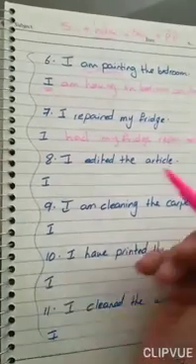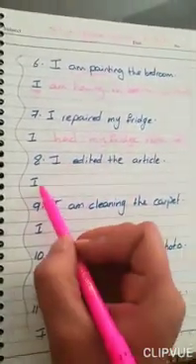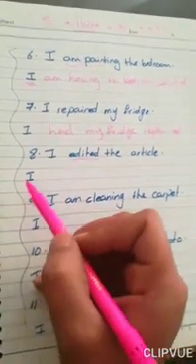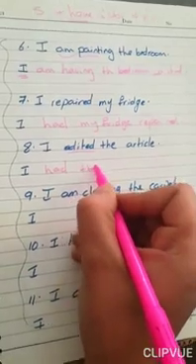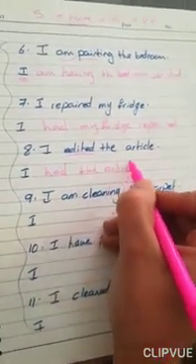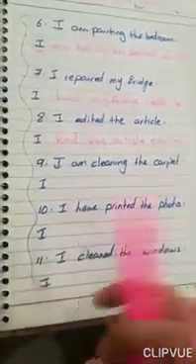Well done. Number 8, I edited the article. Okay, you want to change it into causative. Here this is verb 2, so you're going to put had. I had the article edited. Okay. Number 9, I'm cleaning the carpet.